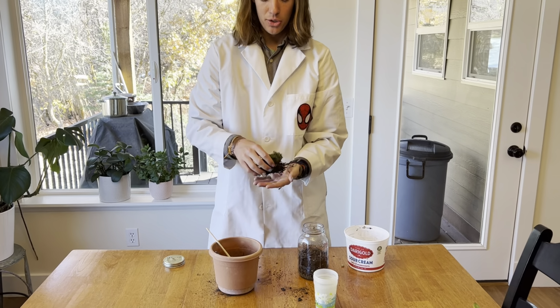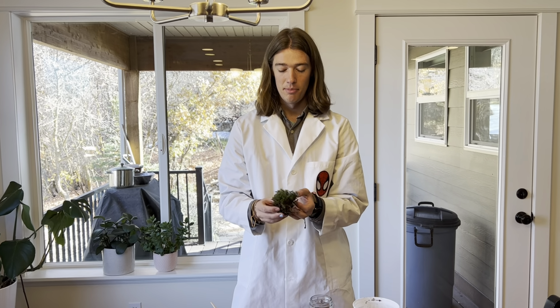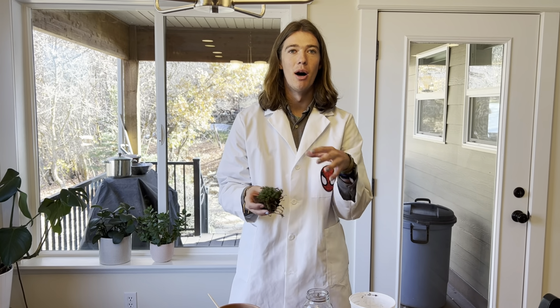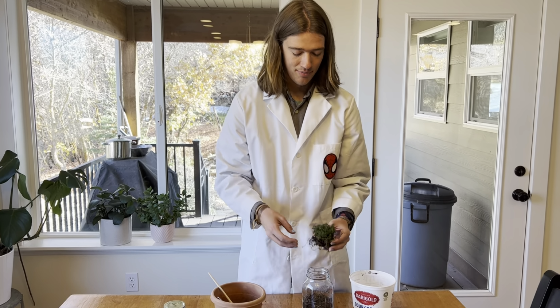Next, each student will be provided with a 2-inch by 2-inch piece of moss. Note, some moss may be more yellow or brown than others. That is because the moss is dormant. Don't worry, it's not dead. It's just a different color. So don't be alarmed if your moss is a different color. This one is nice and green.